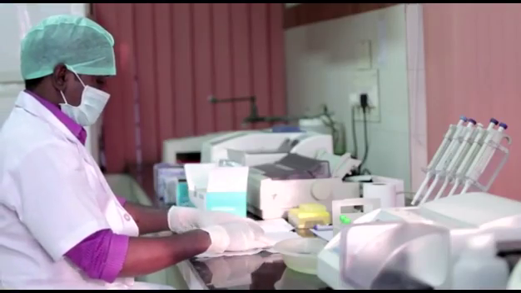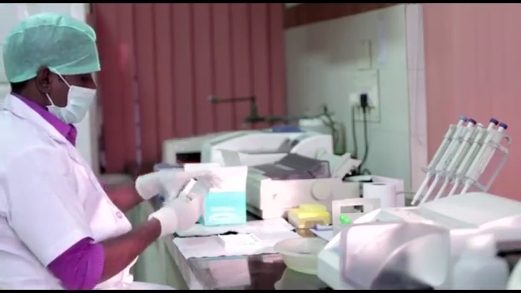Test procedure. Prepare wash and buffer solutions according to the manufacturer's instructions.